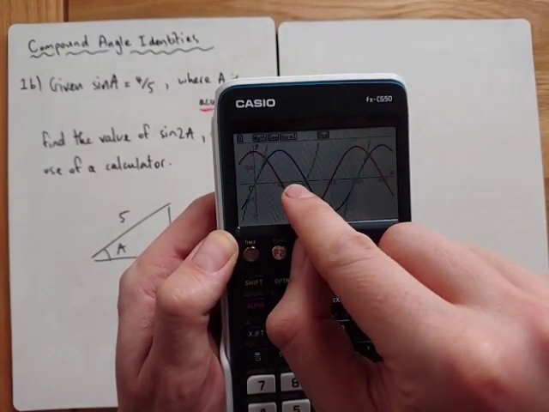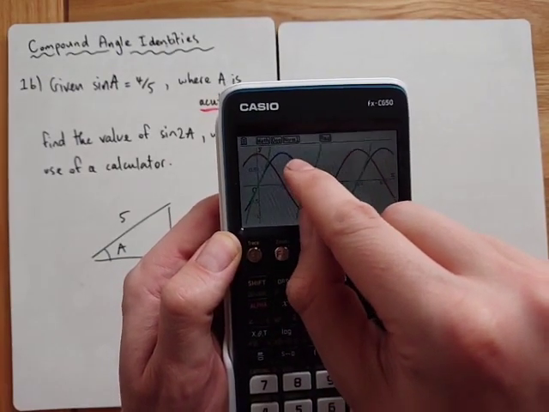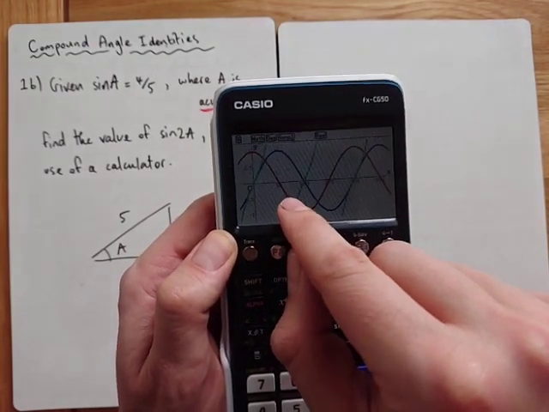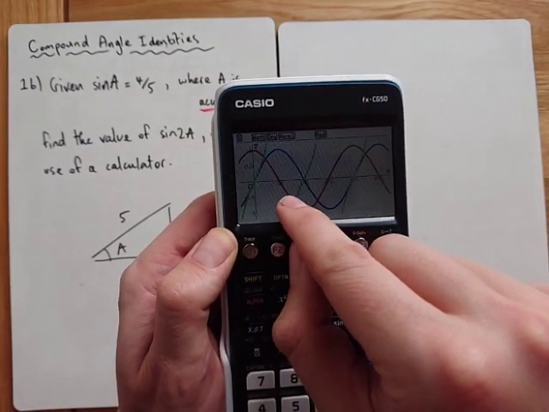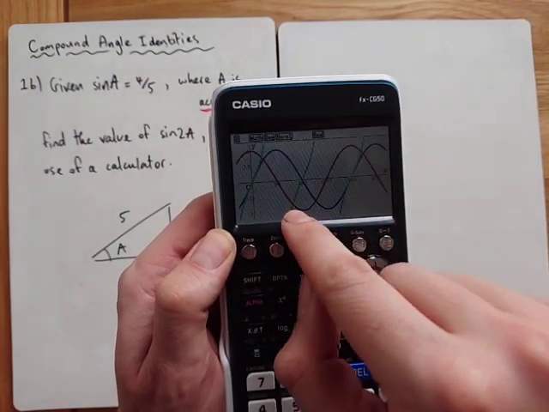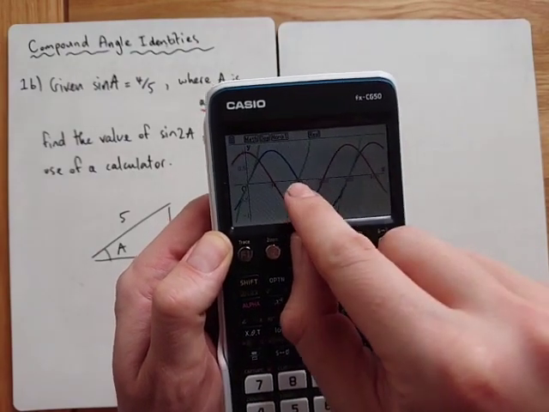So if I did sine of 120 or sine of 150, if I do sine of an obtuse angle, it would be a positive. But if I did cos of an obtuse angle, so say for example, if you did cos of 120, you're going to get a negative answer. If you did tan of 120, you're also going to get a negative.